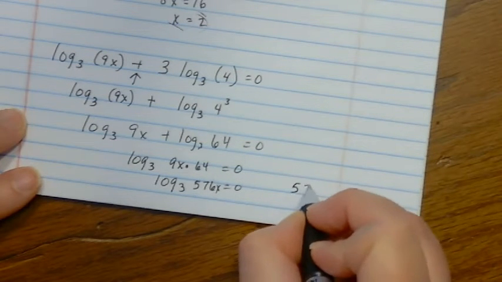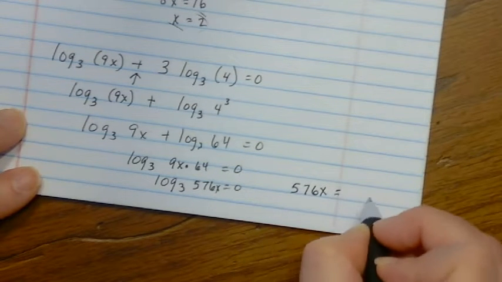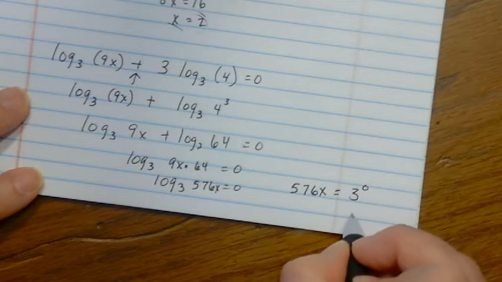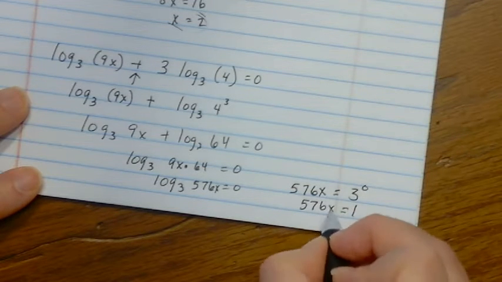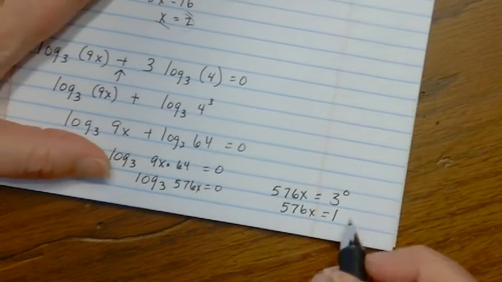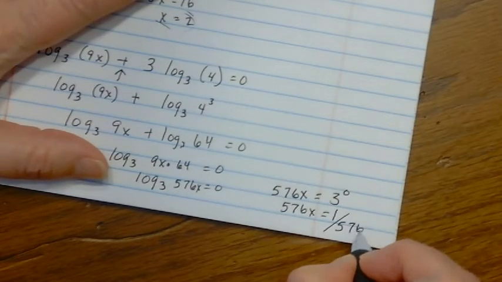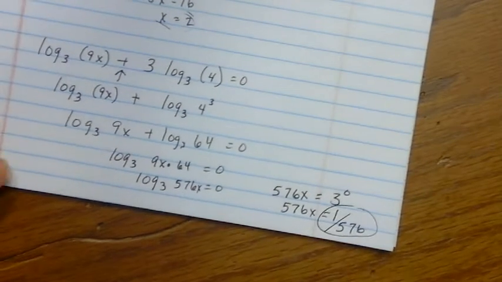So 576x equals 3 to the 0, and 3 to the 0 is 1. Then to find x, I'm going to divide by 576. So it'd be 1 over 576.